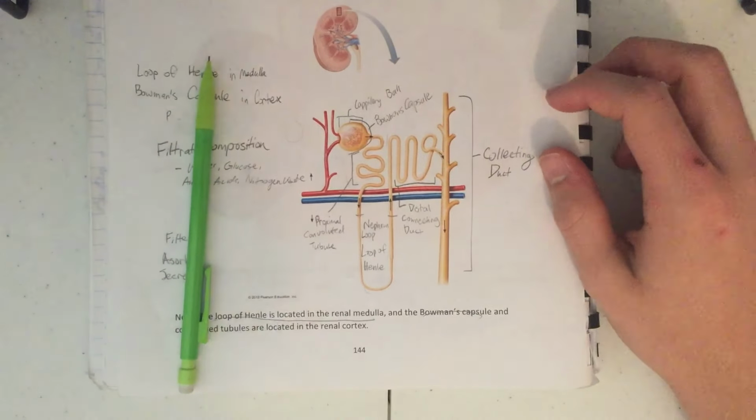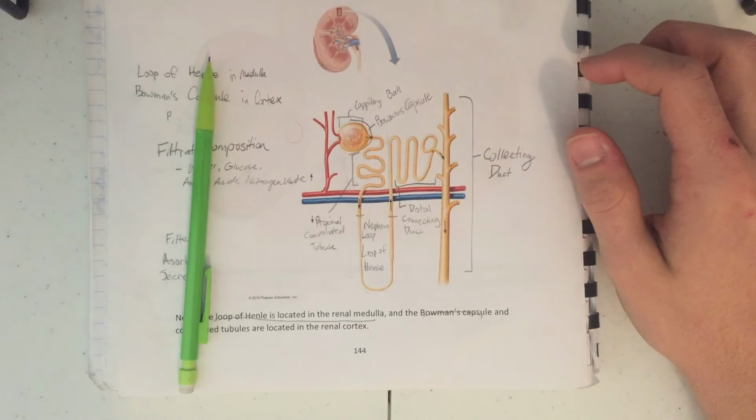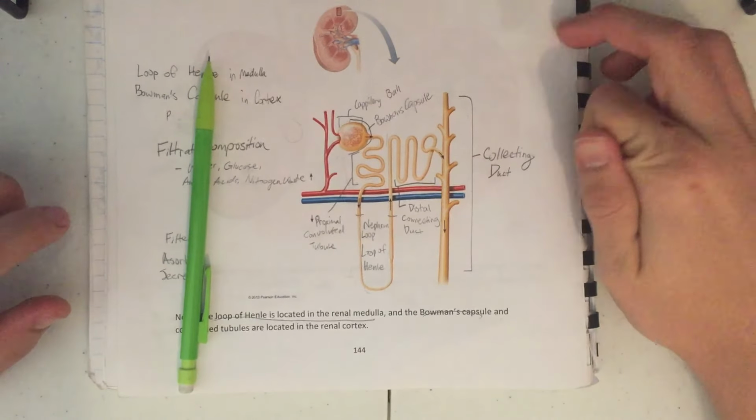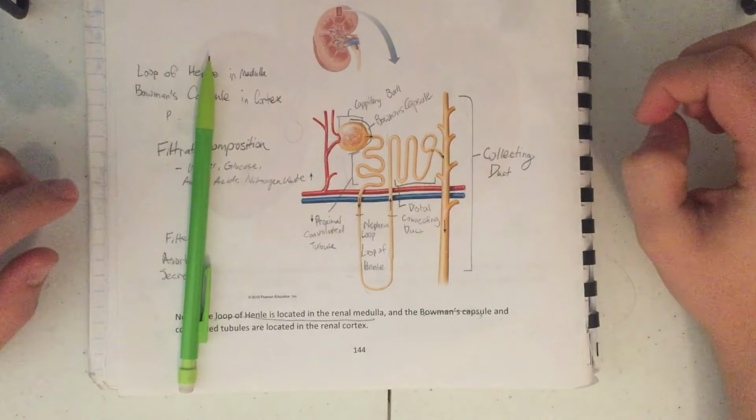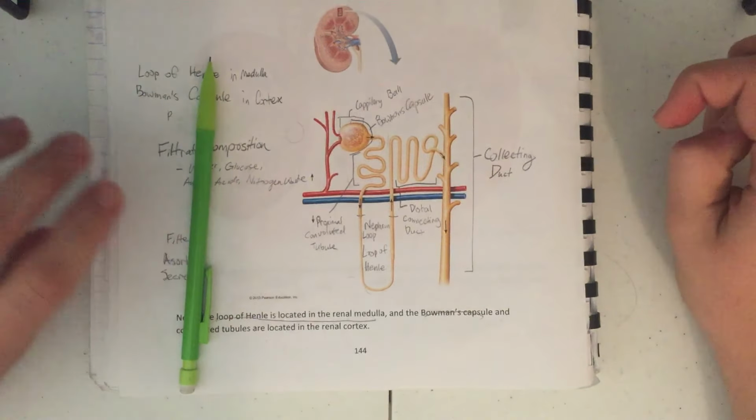Some problems that can go on with it would be pyelitis, an infection of the renal pelvis or calyxes, and pyelonephritis, which would be an infection of the kidney.